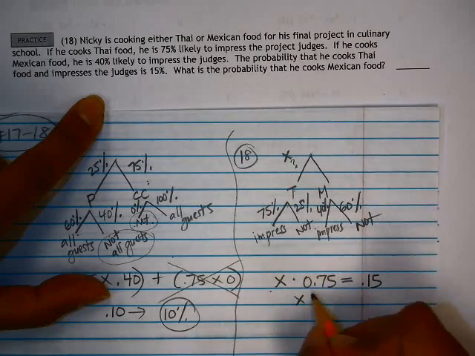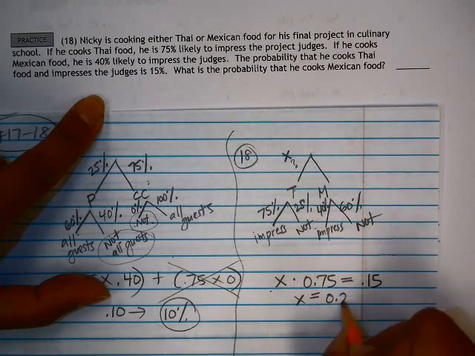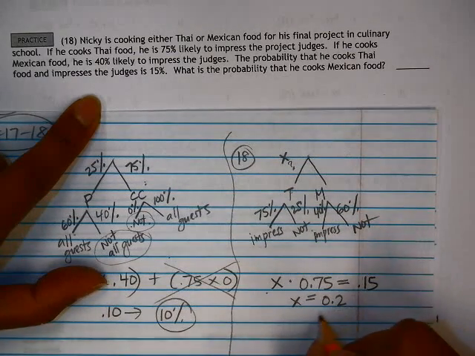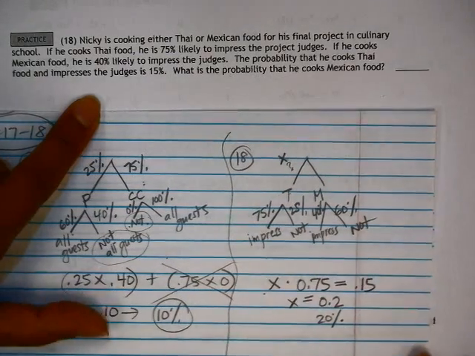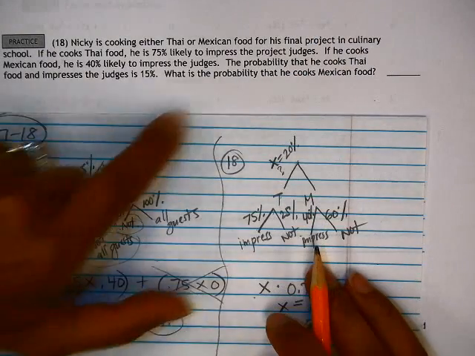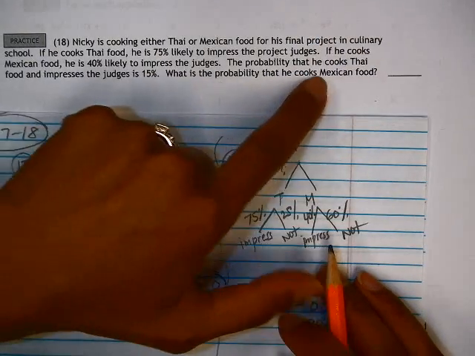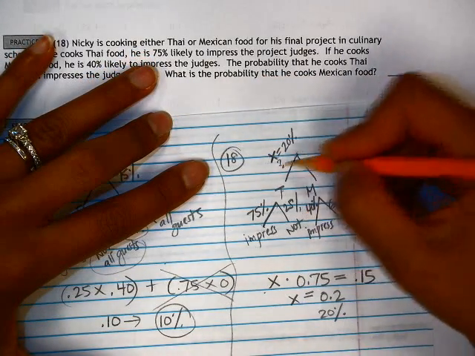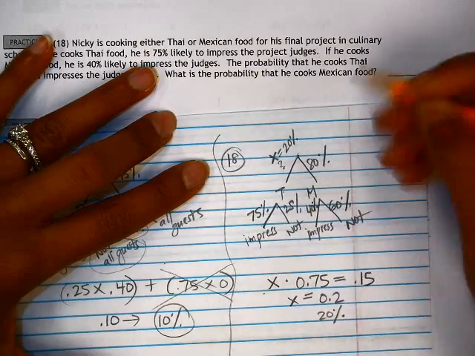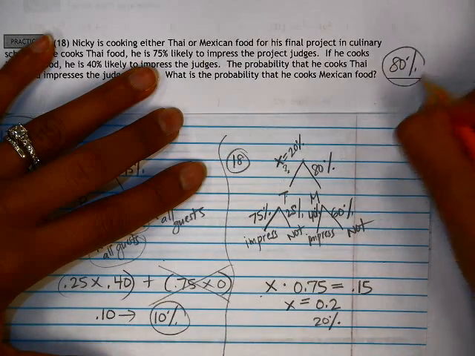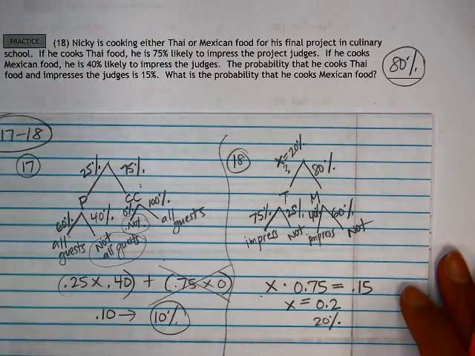Here, X would have to be equal to 0.2. 0.2 times 0.75 is 0.15. So that's 20%, which is his probability of cooking Thai food. But make sure you look at the question to see what the final question is asking. What is the probability that he cooks Mexican food? If this is 20, that means his probability of cooking Mexican food is 80%. So this would be an 80% probability.